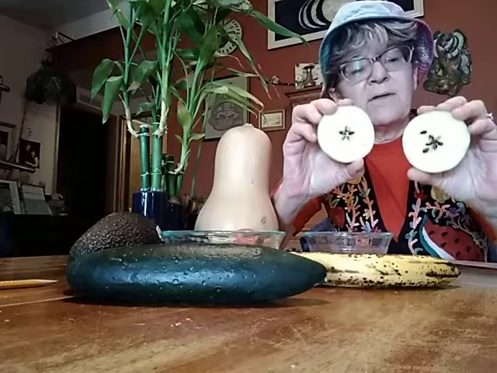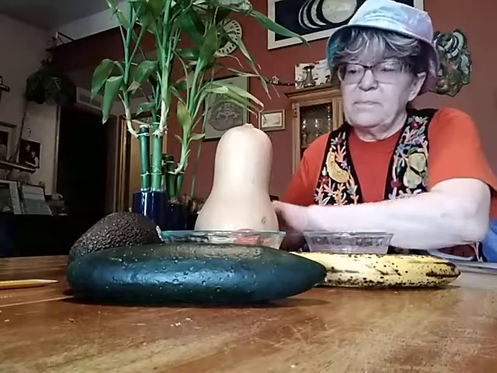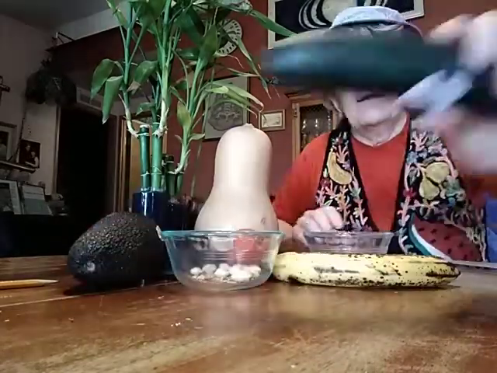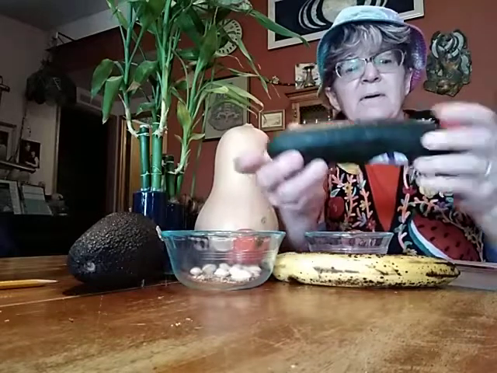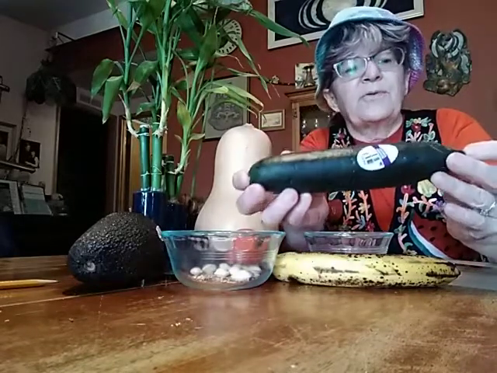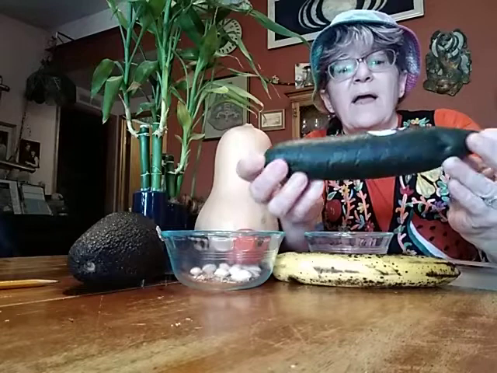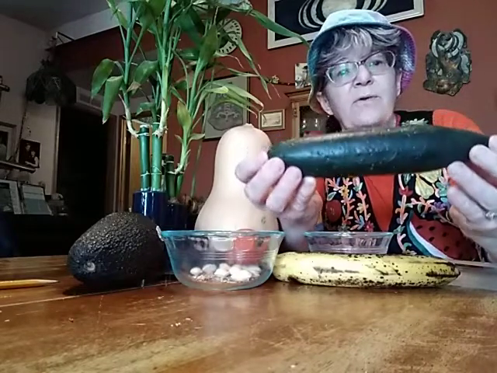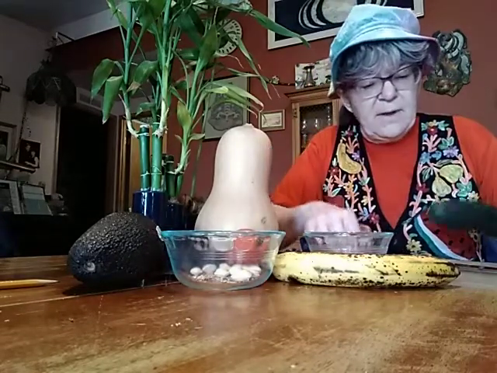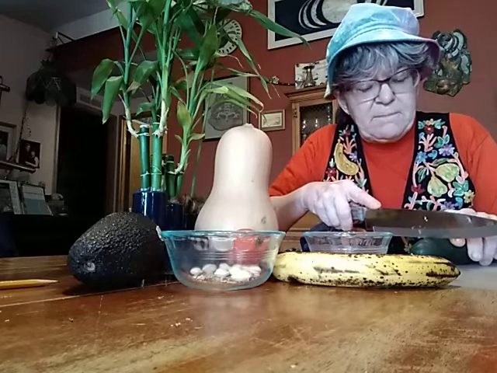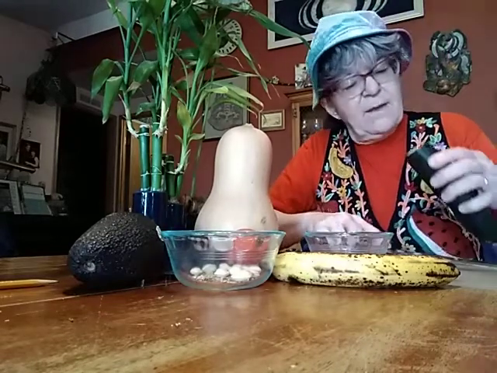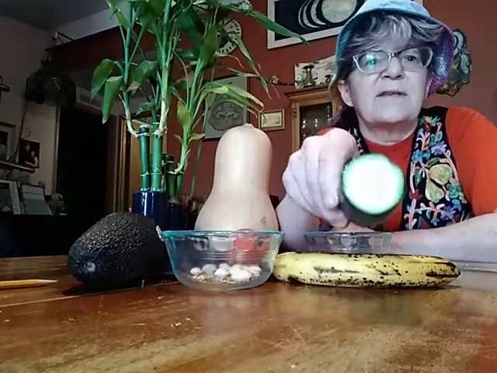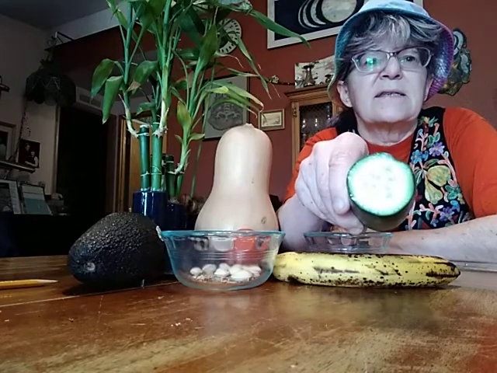Let's look at some other fruits. The cucumber grows from a flower, and this is the swollen ovary of that flower. As I cut it open, again, you can see seeds inside.